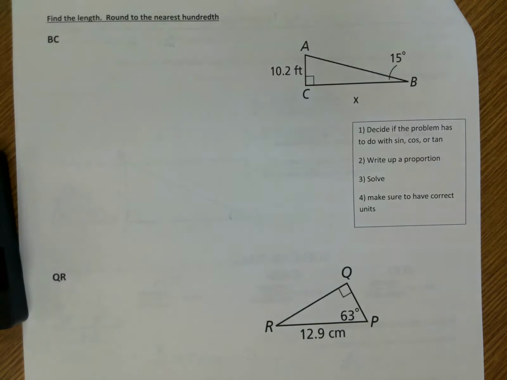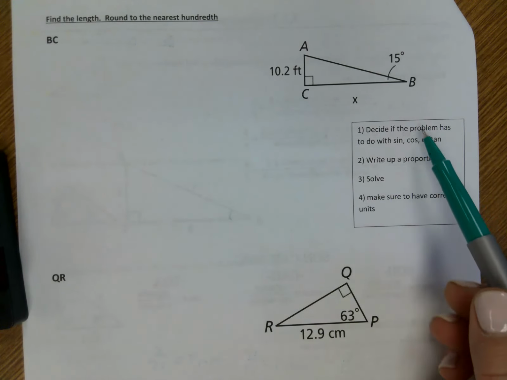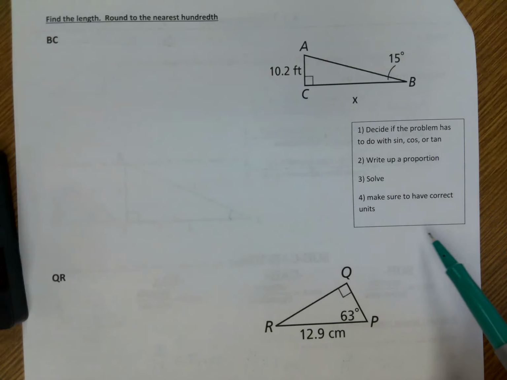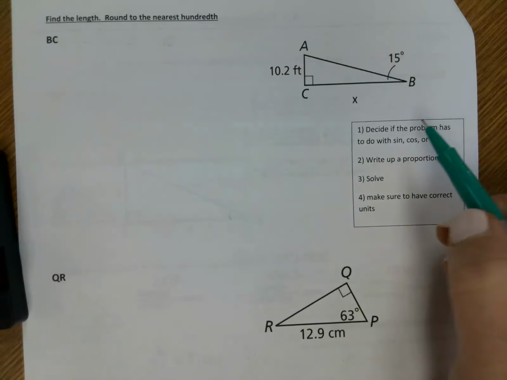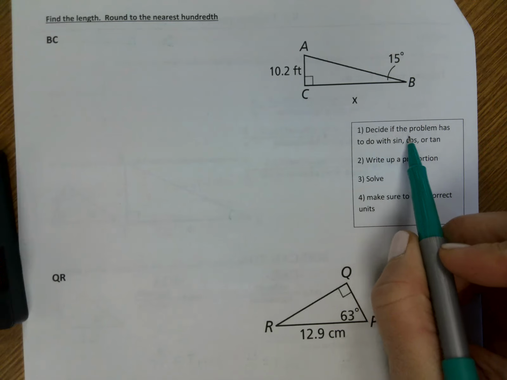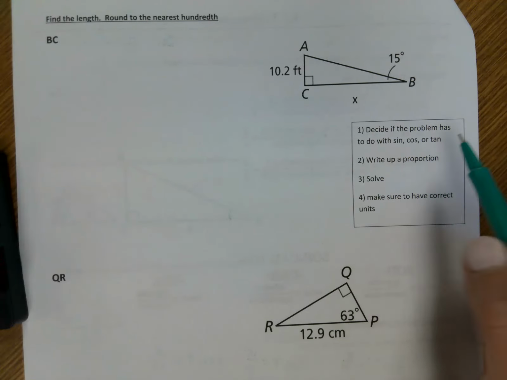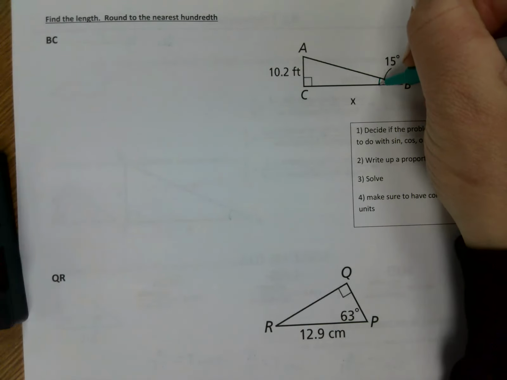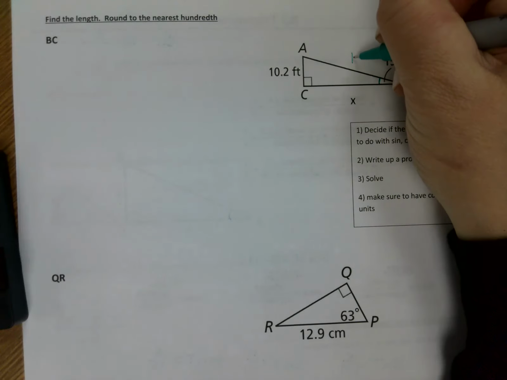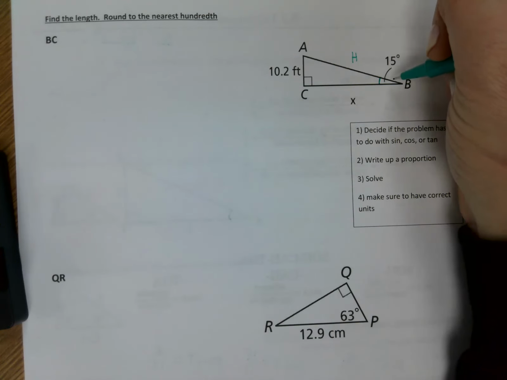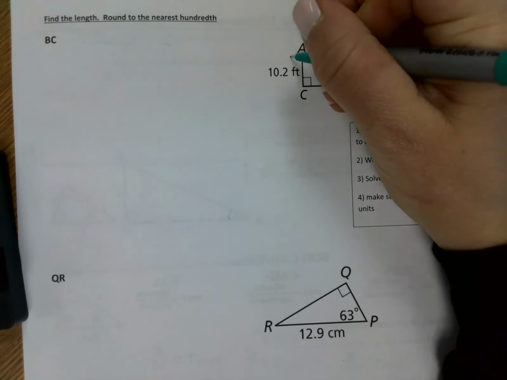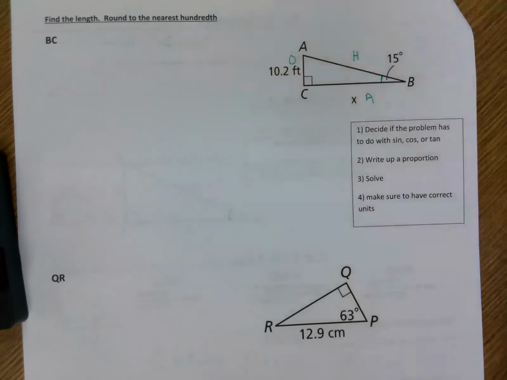So now we're going to get into actually solving some of these. So here are your 4 steps to start solving. Now when I'm writing this up, first thing I have to do is decide if this problem has sine, cosine, or tangent. So here's my angle. So if I label my sides, hypotenuse, because that's the easiest one to label, here's my opposite, and here's my adjacent.